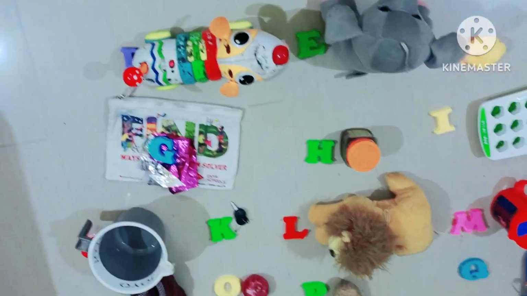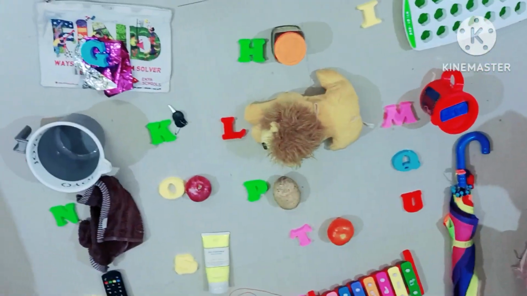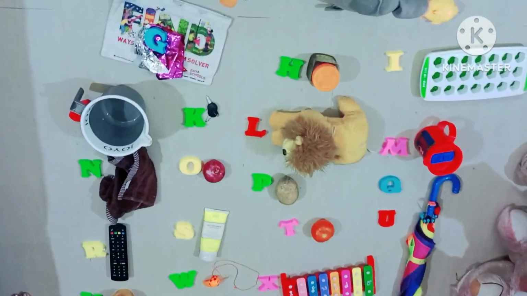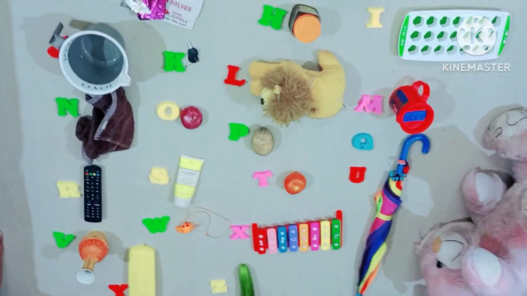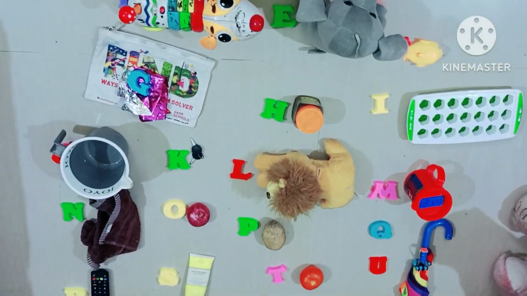A B C D E F G H I J K L M N O P Q R S T U V W X Y and Z. Now I know my ABC. 26 letters from A to Z.